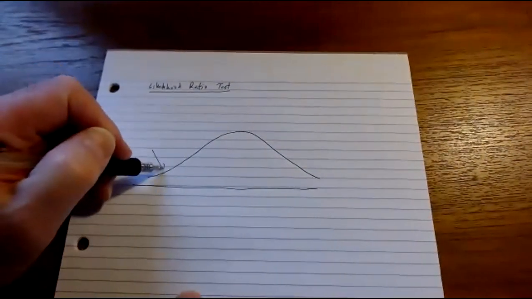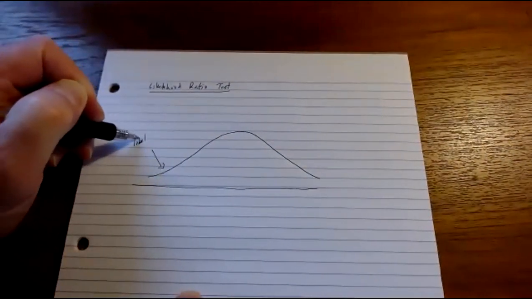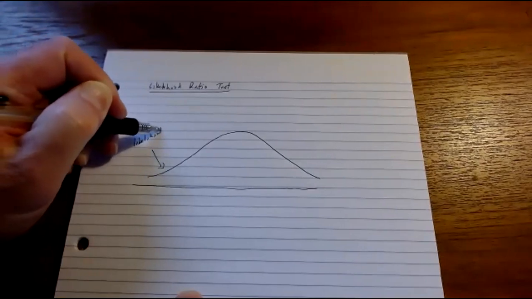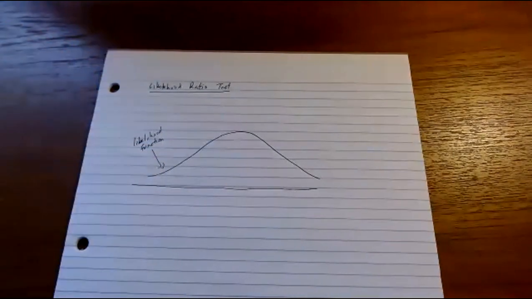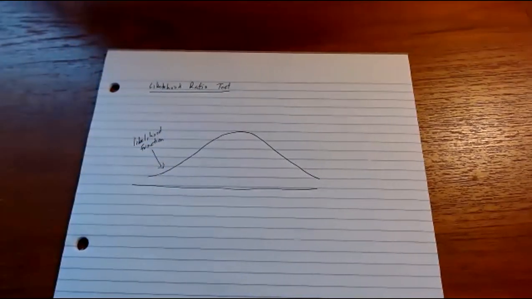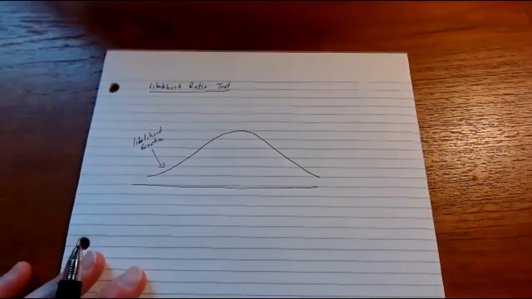This thing is our likelihood function. We're not sure exactly what it looks like. When we do logit and probit, we're using normal or logistic distributions, and they look approximately like this.